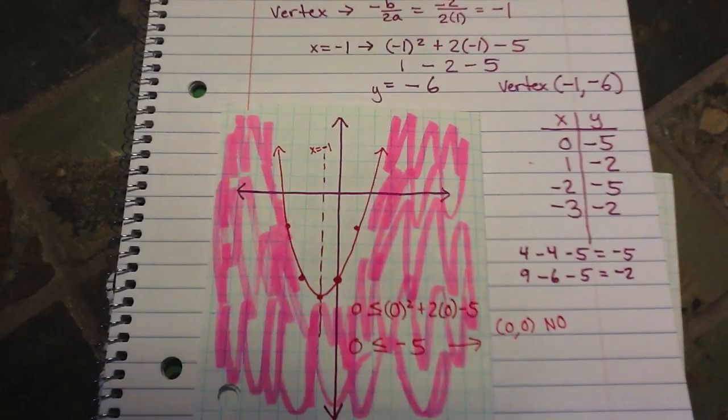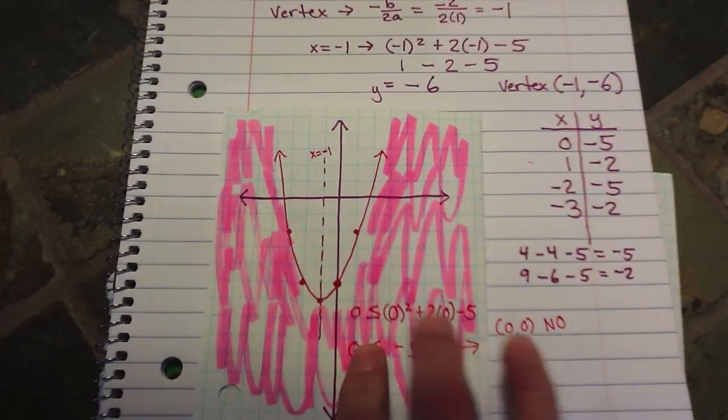That's the end of lesson 9.2. We're going to spend a couple days working on this, but make sure you understand how to find a vertex. That's the key to all of this.